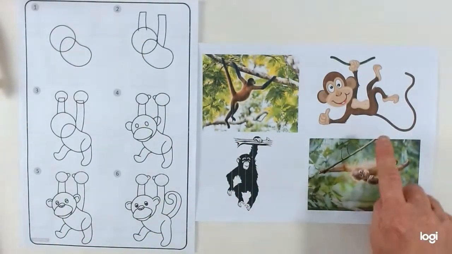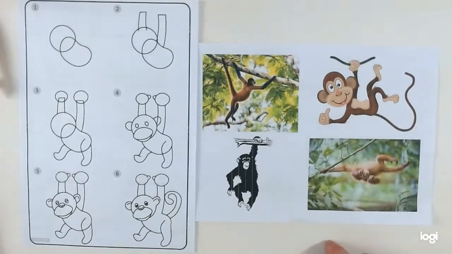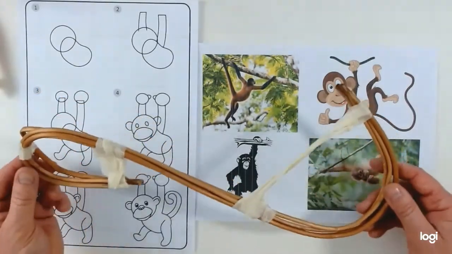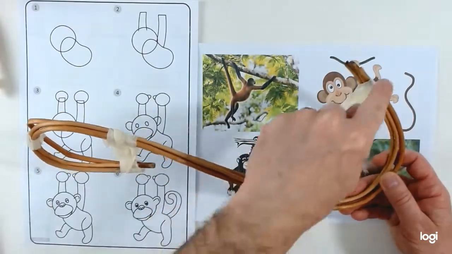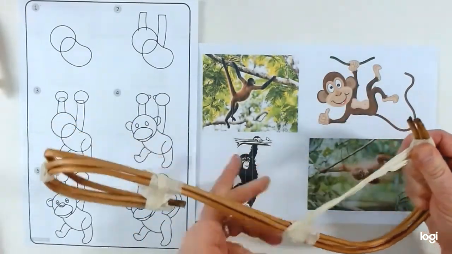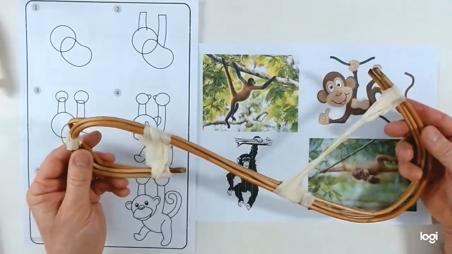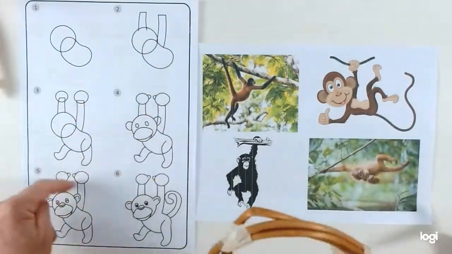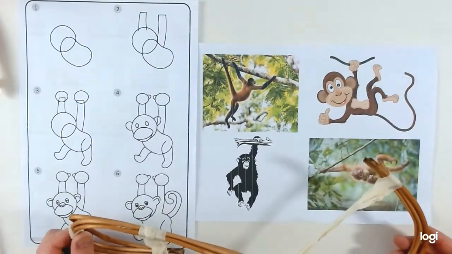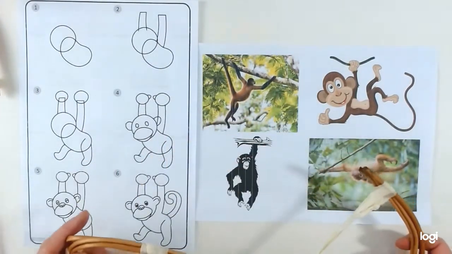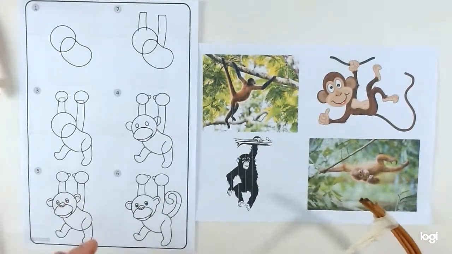The tail, I quite like the idea of quite a long wiggly tail. So again, I've taken 4 pieces of willow, bent them into shape and held them together with tape whilst they dried. So really useful to have something like this to help you just break it down into simpler bits, but also a few other pictures for inspiration. Right, on to making the head.